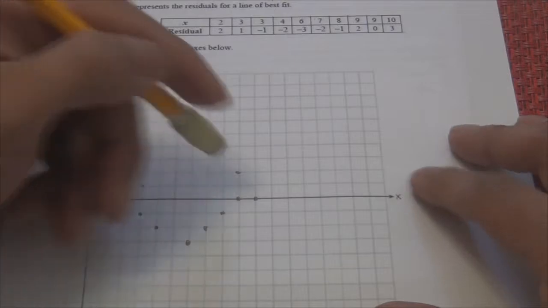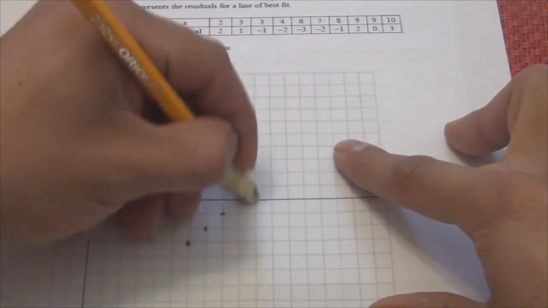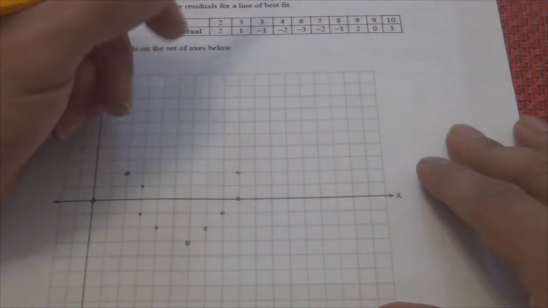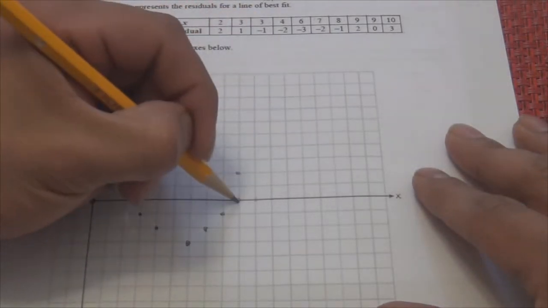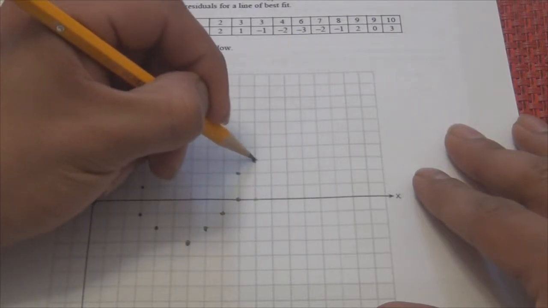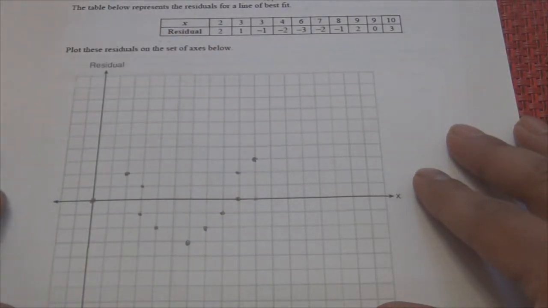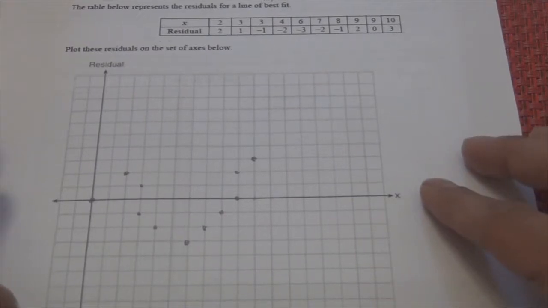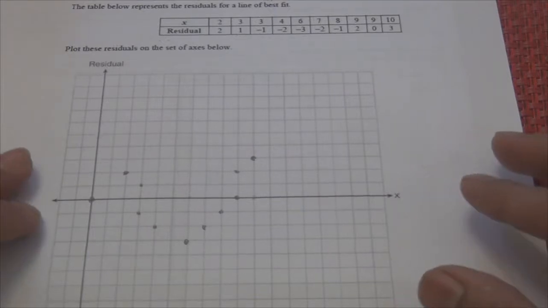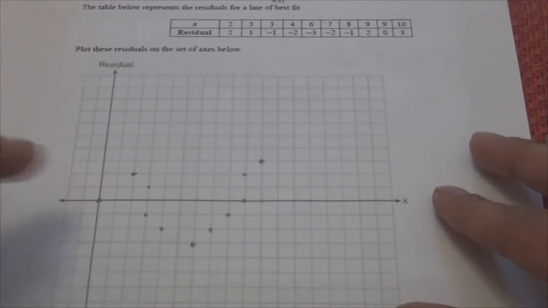And guess what? I have an eraser. Okay, 9 comma 0 and 10 comma 3. 10 comma 1, 2, 3, right here. So that's my data. Now the question. The question says, using the plot, assess the fit of the line of these residuals and justify your answer. So I read the question. I'm gonna put it later for you so you can read it.